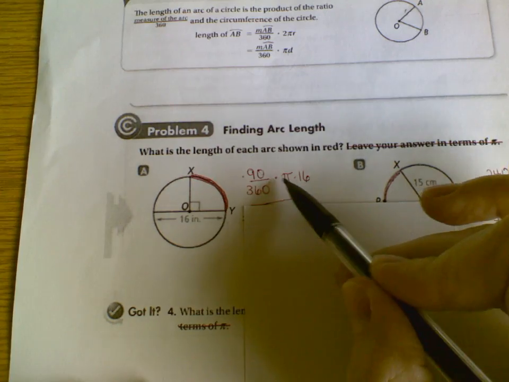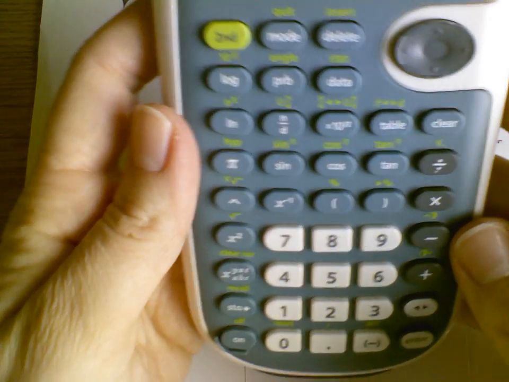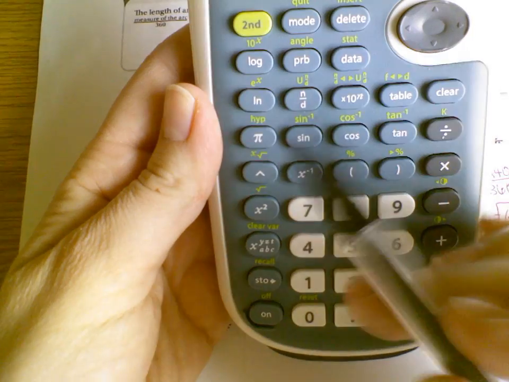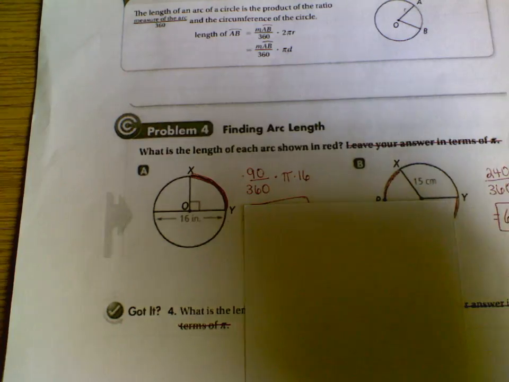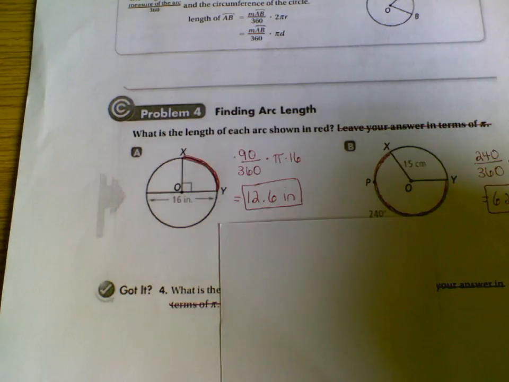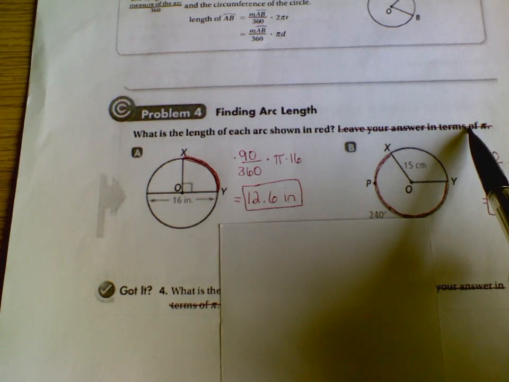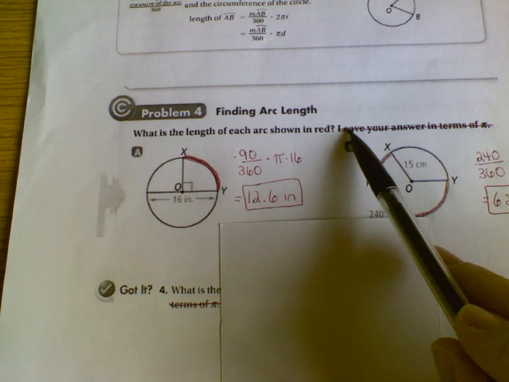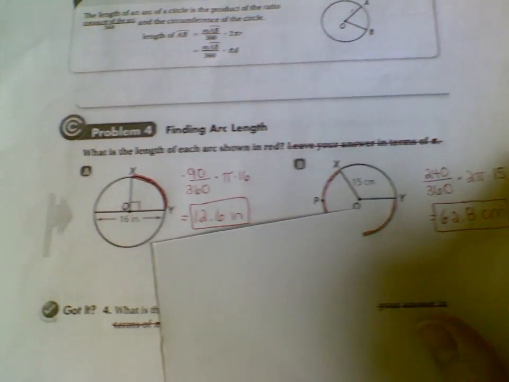Then I'm going to take it times pi and times 16. You should have a pi button already on your calculator, so look to see that you have that symbol somewhere so that you can use that rather than typing in the decimal. So rounded, you should be getting 12.6 inches. Now I say rounded because I know in the directions it says leave your answer in terms of pi. We are not doing that, we're writing it as a decimal, so you can just scratch that part out and do the same on your assignment.